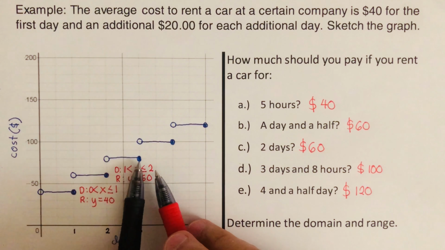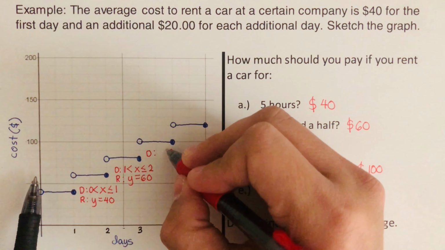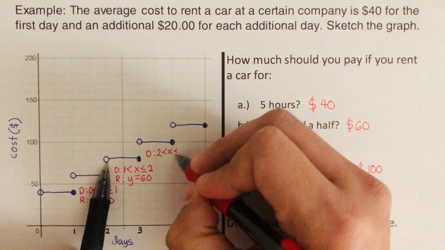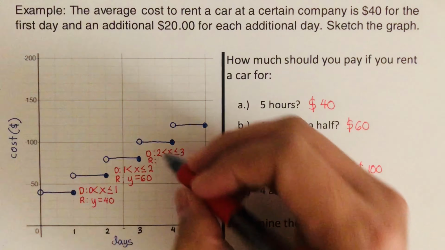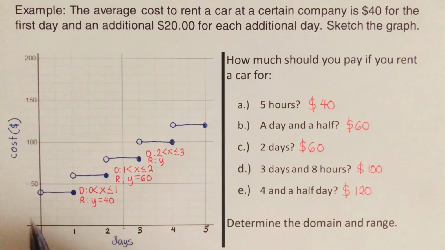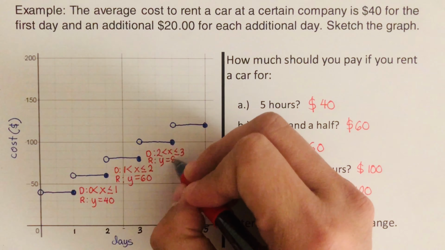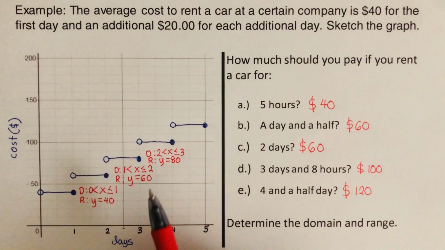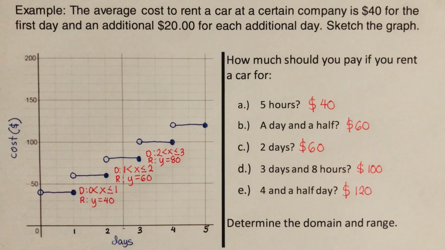Now let's take this one right here. So the domain for this would be x is greater than, open circle on 2, and then less than or equal to 3. And then the range for this is y is equal to, that's 50, 60, 70, and 80. So y is equal to 80. And it's going to be the same thing for the rest of them. So that's how we determine the domain and range for this kind of graph, which is called the piecewise graph.